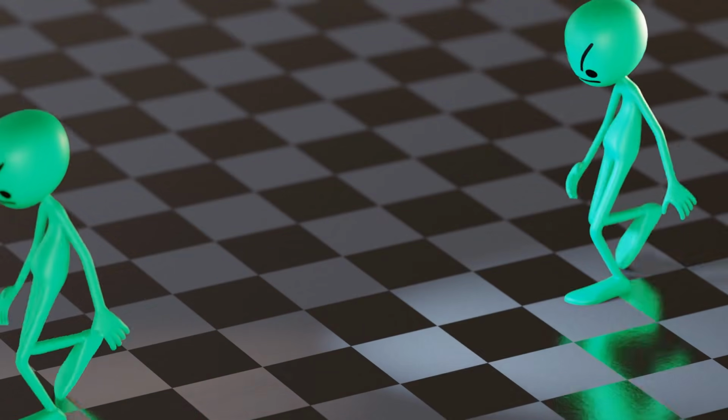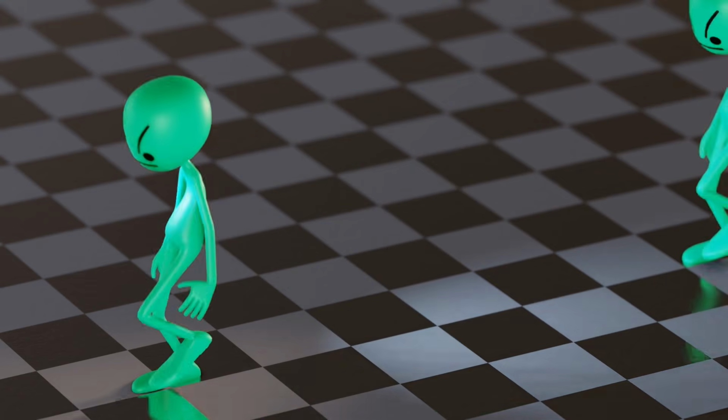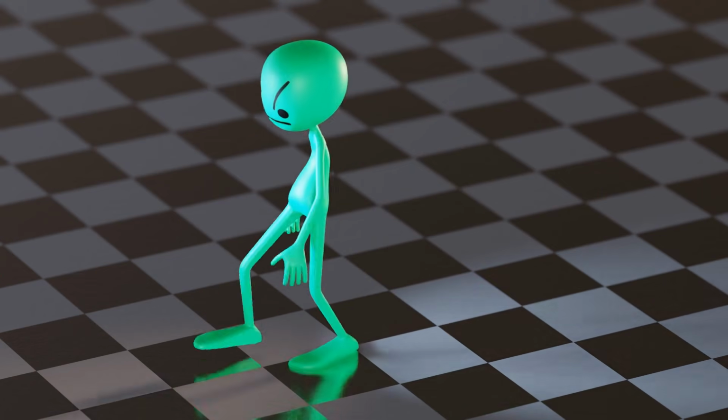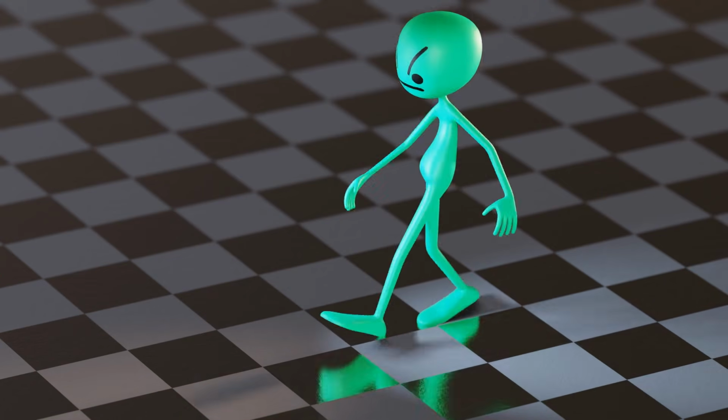When it comes to character animation, walk cycles are one of the first things people want to make, which is kind of funny because I think they're pretty hard to do well. So in this one, that's what we'll be working on.